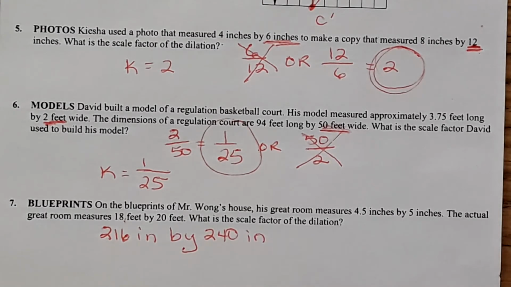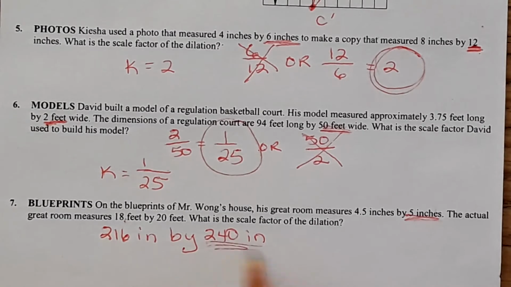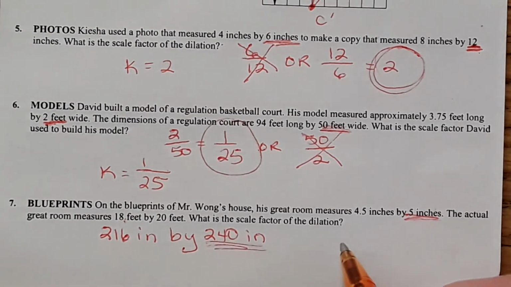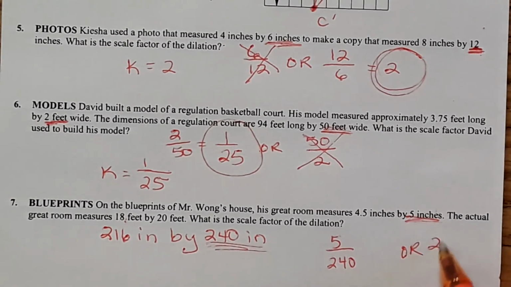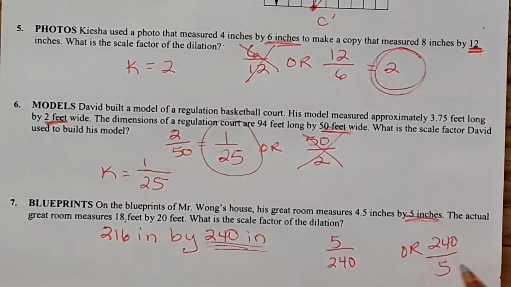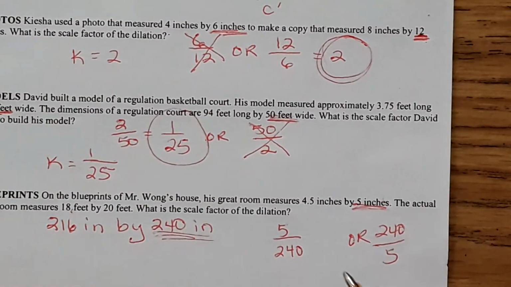For this particular one, I'm choosing the second value again. We have 5 inches, we have 240 inches. So which is the scale factor? It's either going to be 5 over 240 or 240 over 5. So which is it?